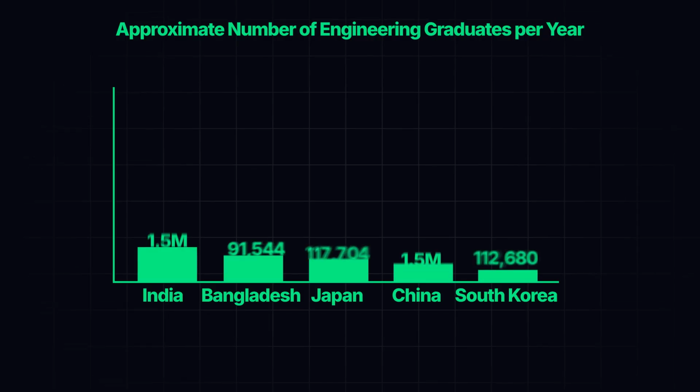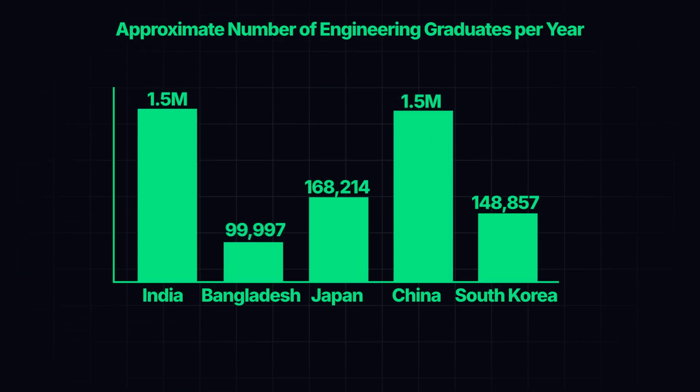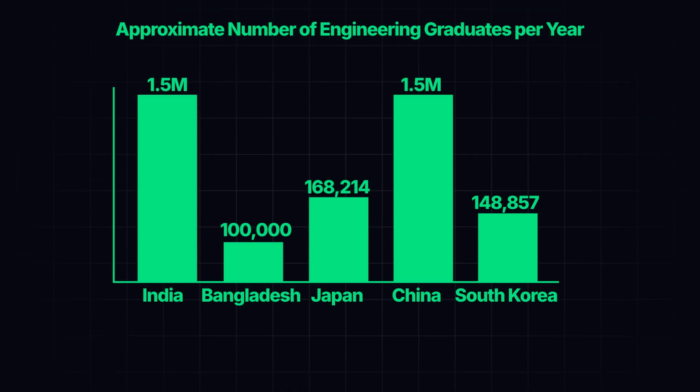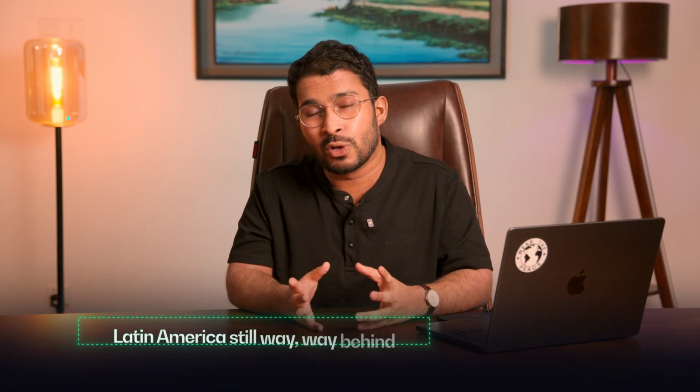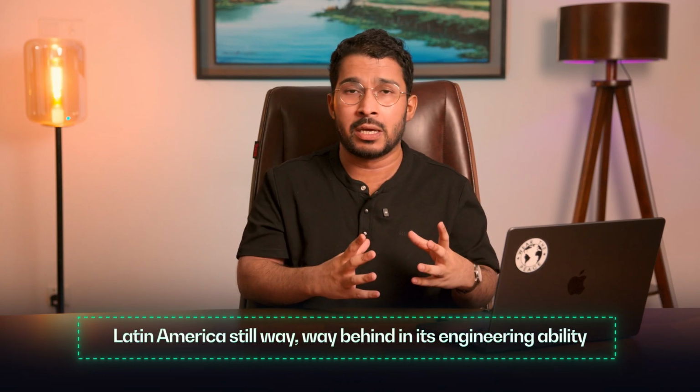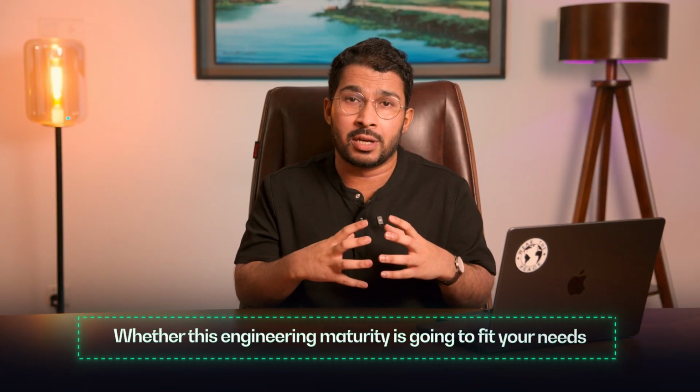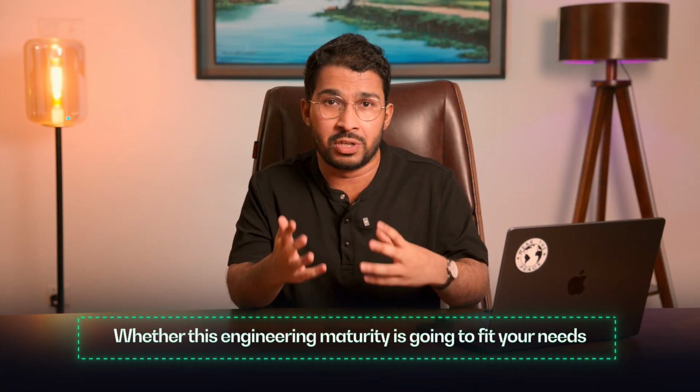The engineering institutions, while in India, Bangladesh, and other Asian countries have been there for decades and have produced world-class engineers and talents, LATAM is still way, way behind in its engineering ability. And so you may not get as many experienced engineers, and finding those experienced engineers is more difficult. So particularly if you're dealing with very mature products, you have to consider whether this engineering maturity is going to fit your needs.